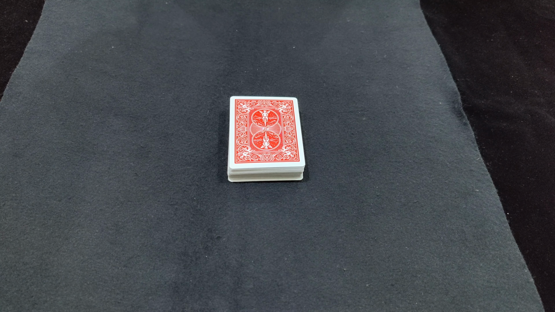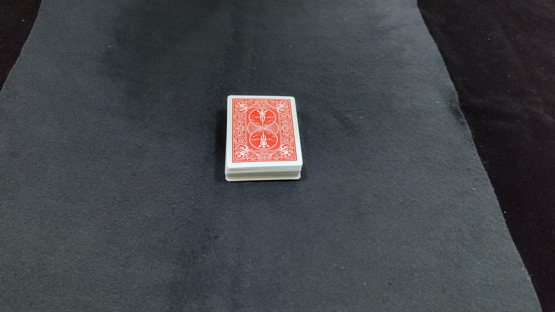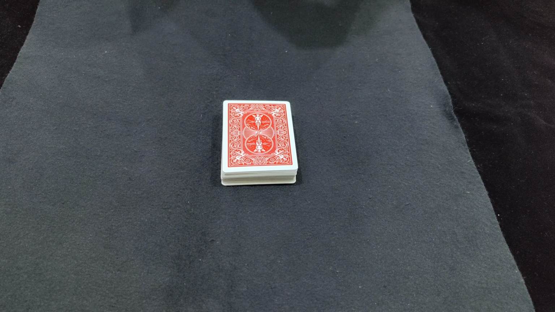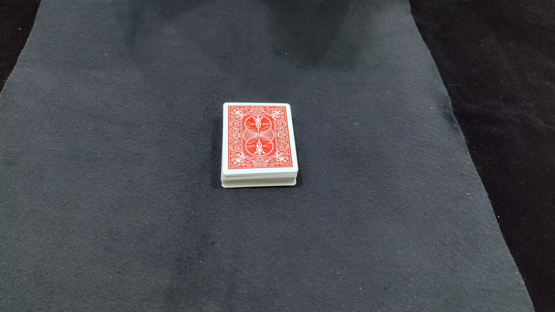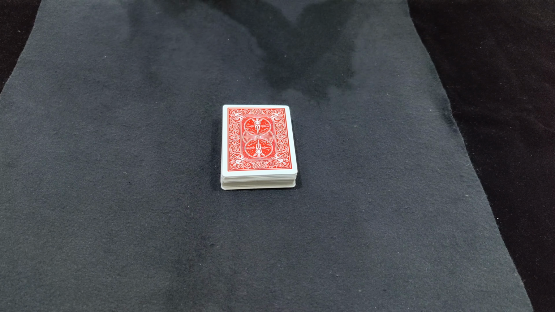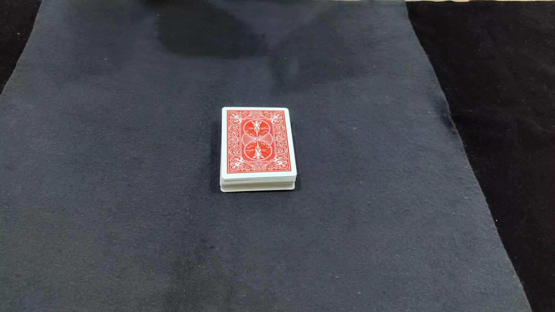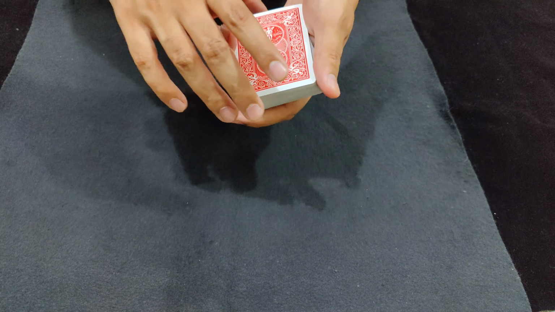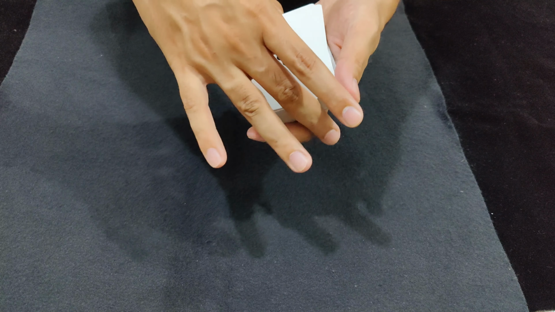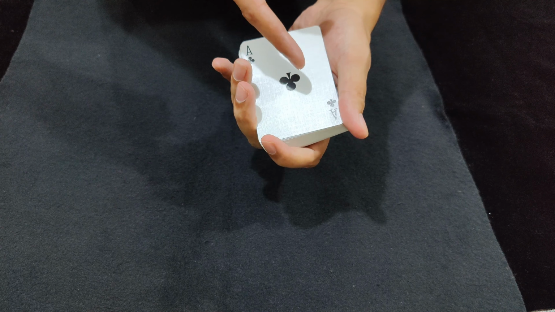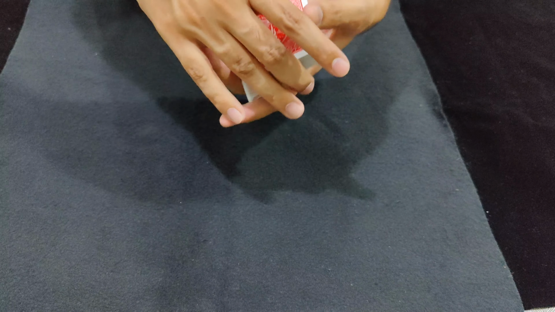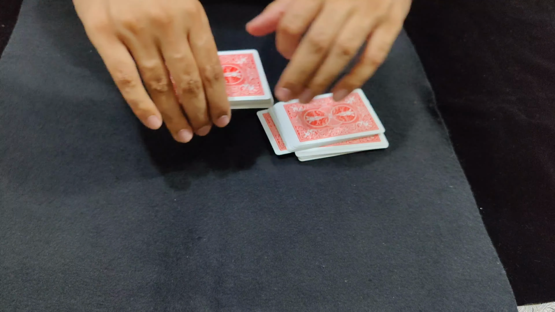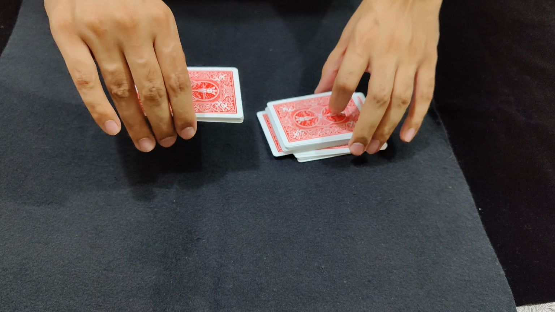Now let's get to the reveal part of the trick. First of all, the first part of the trick is to force a card on the spectator. For that I have already made a video on forcing a card, do watch it. However, in this performance I have forced a card with a different method. Here you have to peek at the last card, which in this case is the ace of clubs, and now you have to slide the cards from the top and ask the spectator to say stop wherever he likes.